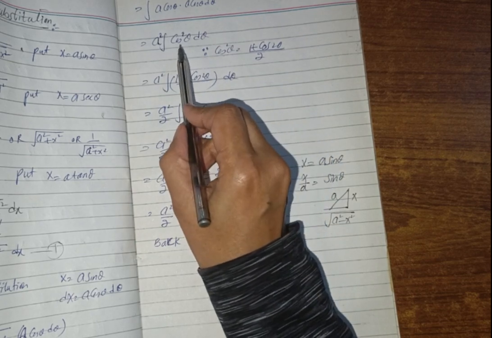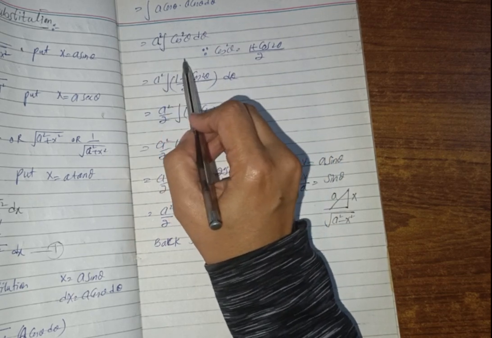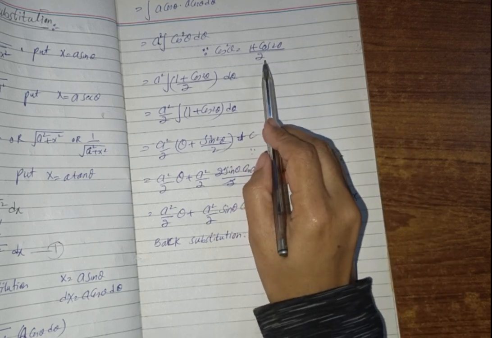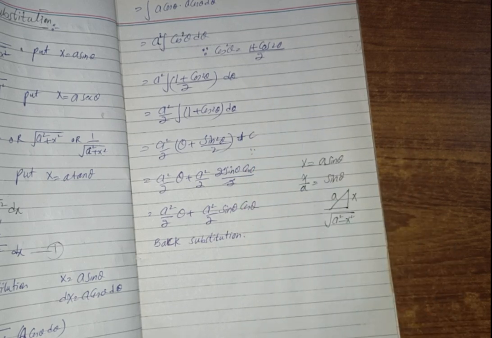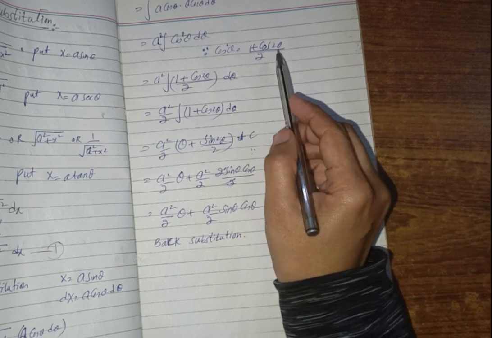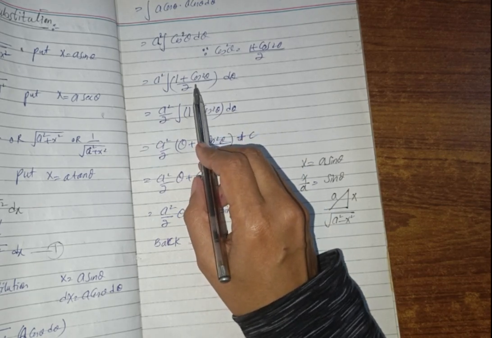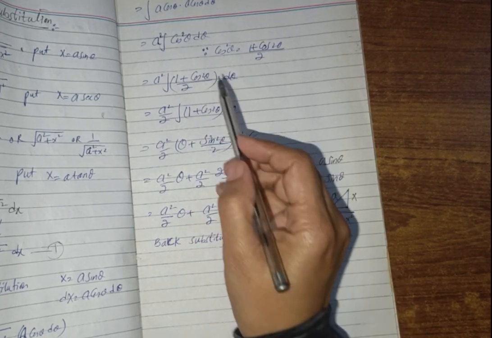As we earlier discussed, cos square theta can be solved by putting 1 plus cos 2 theta upon 2. So put the value of cos square theta, which is equal to 1 plus cos 2 theta upon 2, in the above expression and we got this expression.